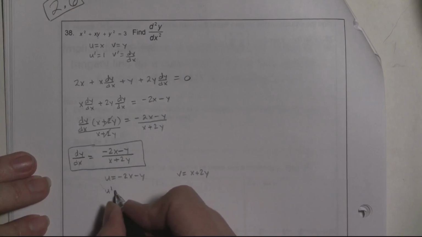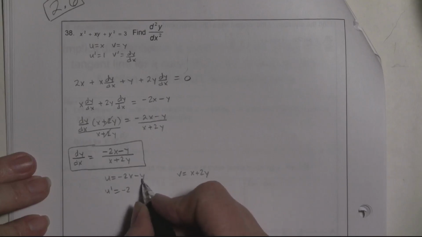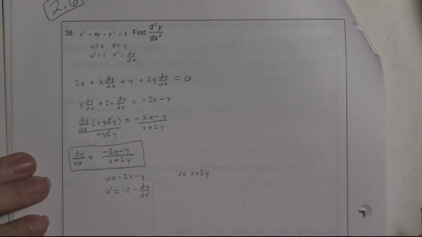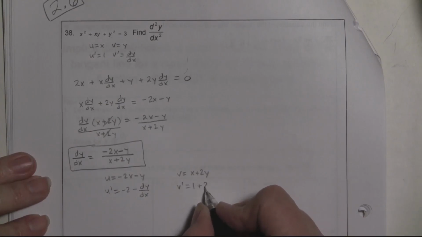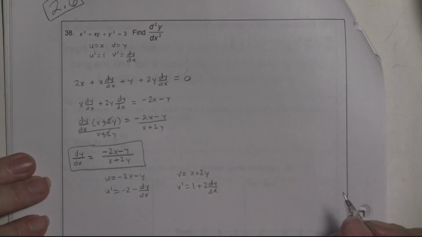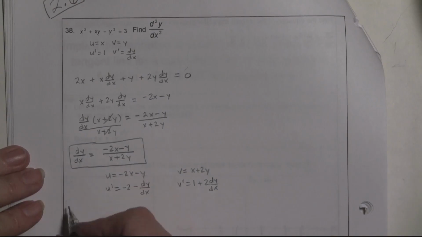u prime equals, the derivative of that is minus 2, and then minus dy/dx, since the derivative of y is dy/dx. And then v prime here is 1 plus 2 dy/dx. So I'm going to be using the quotient rule. So the derivative of this piece is the second derivative.